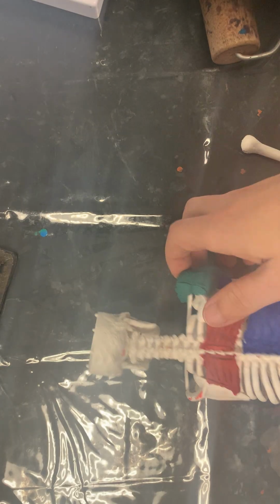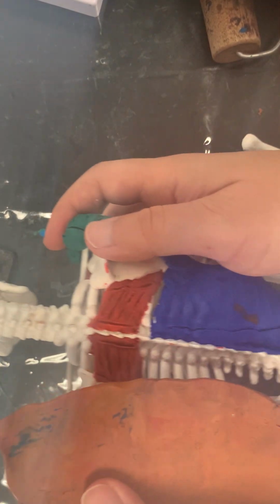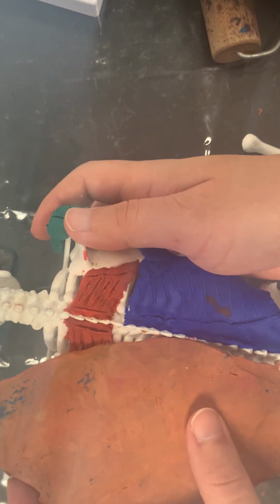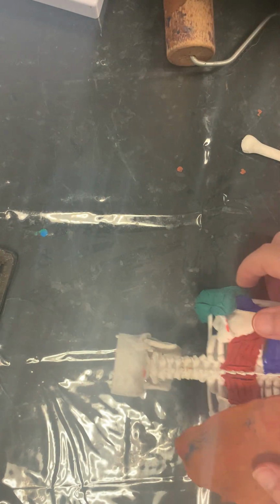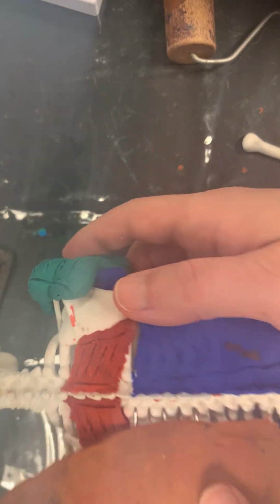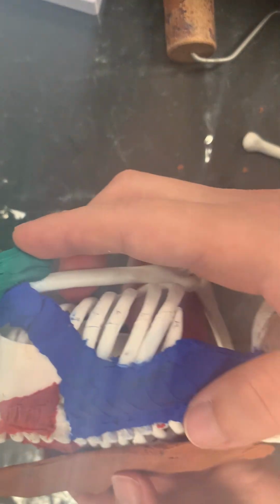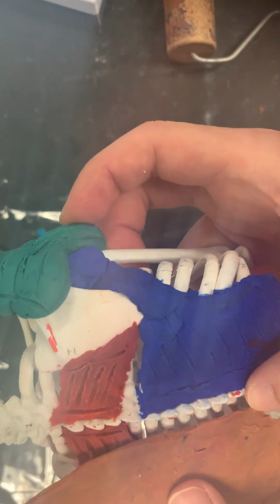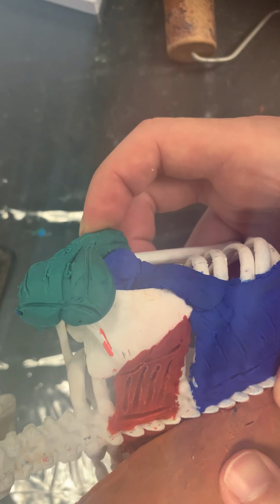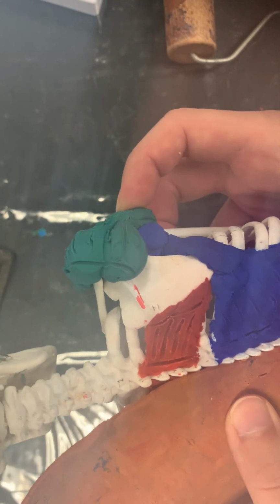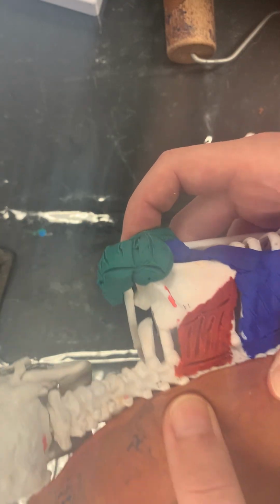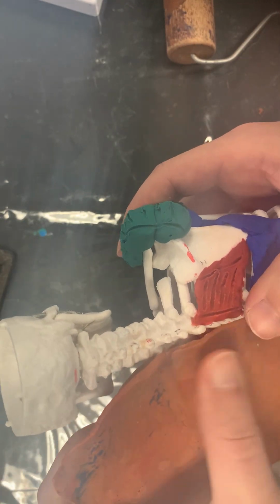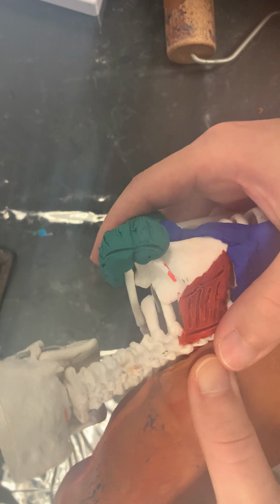So now we gotta sculpt this guy. For me, I already have my sculptor right here, and I have my clay. I already flattened it out using my tools right here. As I go along, I'm gonna label it and see where my dots are. My dot is right here, so I'm gonna line up my clay right here. Try to go where the spine is, right at the border.